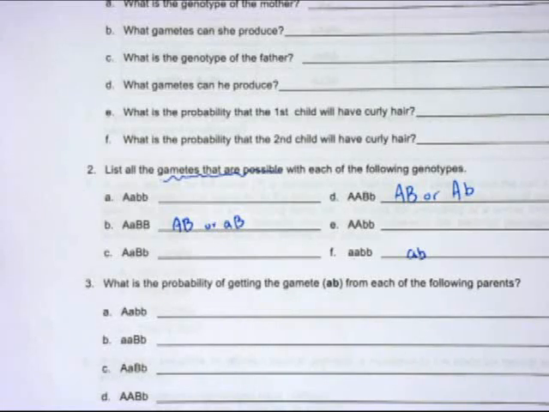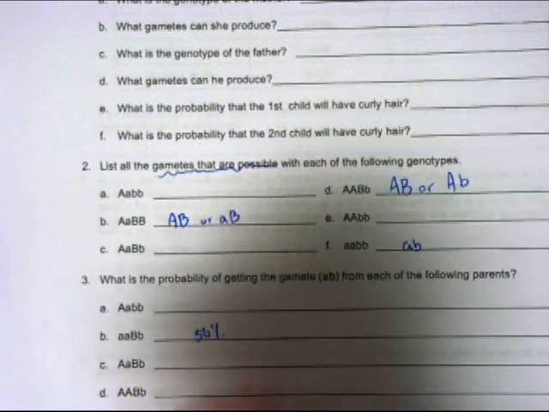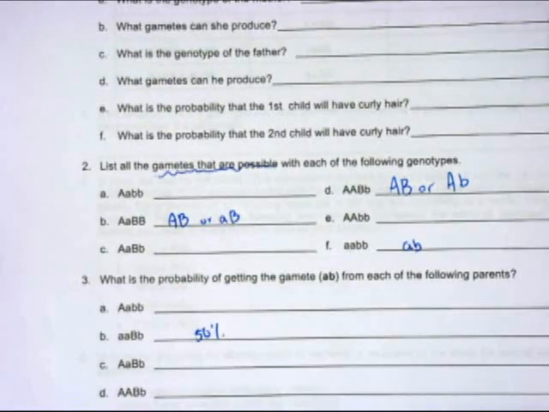What's the chance of producing little a, little b from all of this? Which question? D is 50%. What's the probability of getting the gamete AB from each of the following parents? For B, I'd say 50%. It's a guarantee that you're going to get the little a correct. That little b, that's a 50% chance.